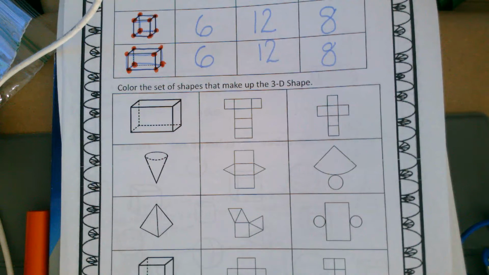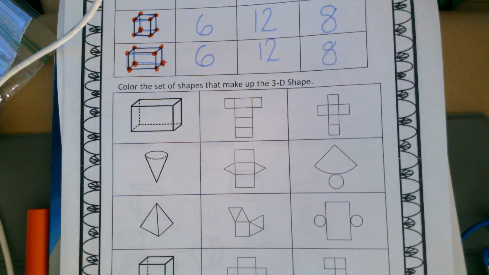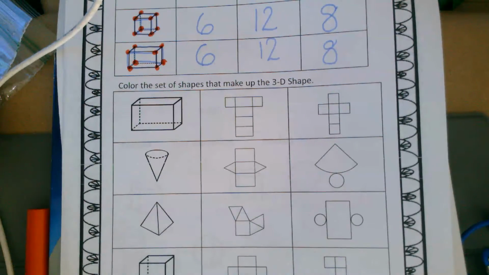Color the set of shapes that make up a 3D shape. So what you're going to need to do is get a crayon out, my friends, or a marker, or colored pencil, either one, and then come back to me and we'll take a look.